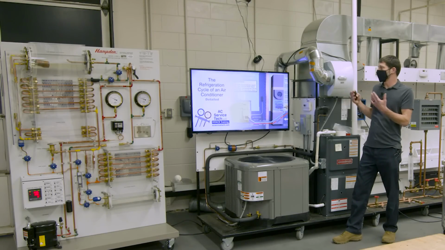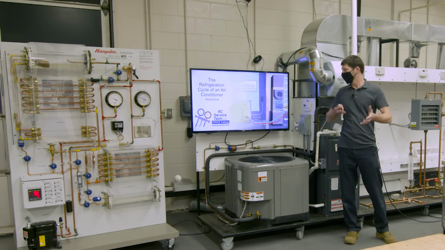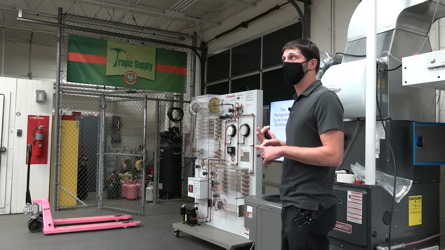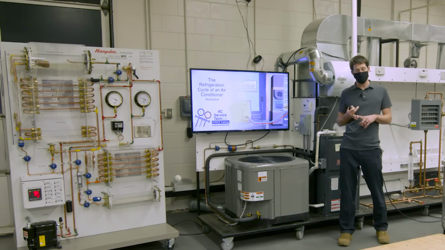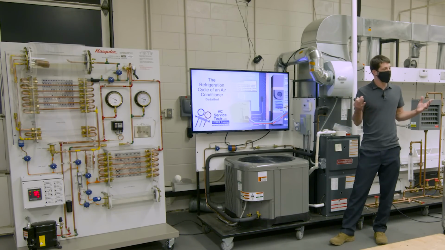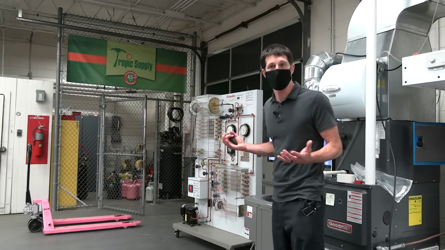As we go through this, one of the things I realized when I was teaching at the high school in Cape May County, and also with the adult HVACR program there, is that the refrigeration cycle is going to give you the keys to the kingdom.